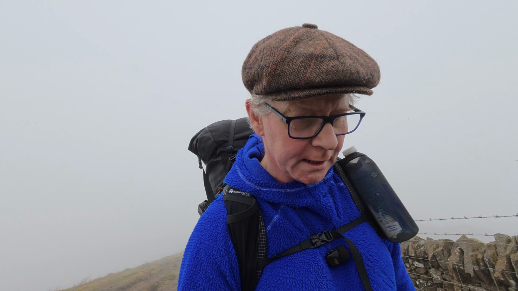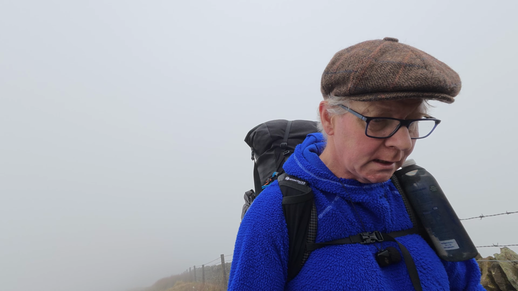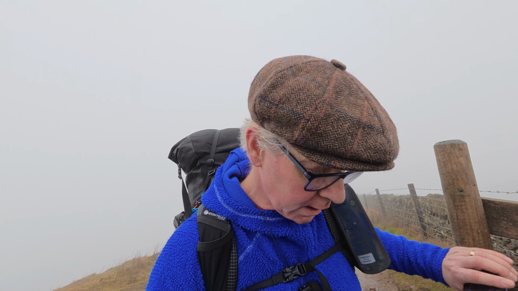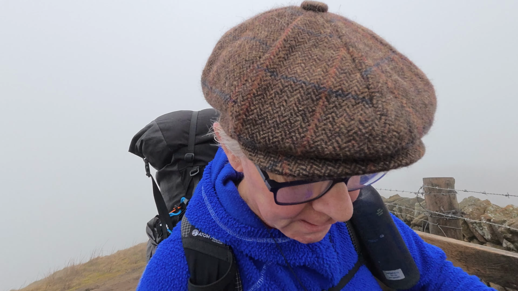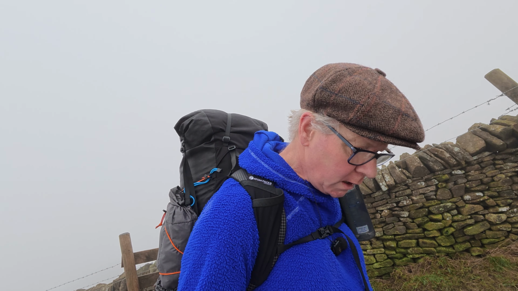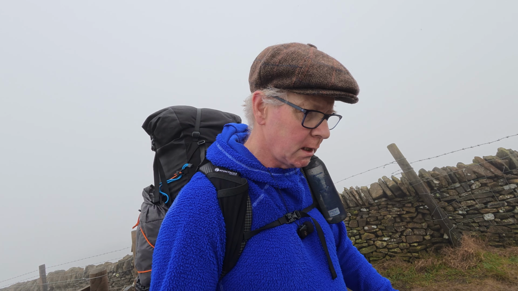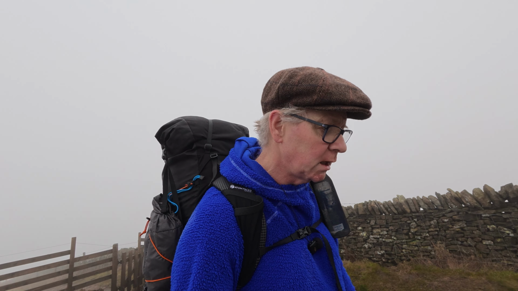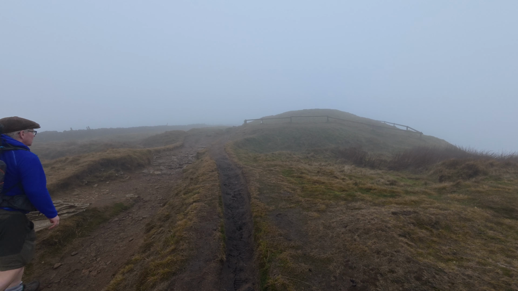To my right is the gritstone of Edale Vale. And to my left is the limestone of the Hope Valley. That's the Dark and the White Peak. So the geology is literally, as well as shaping the landscape, it's shaped the names that we call it.